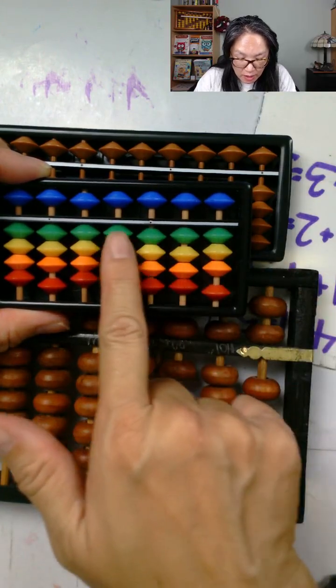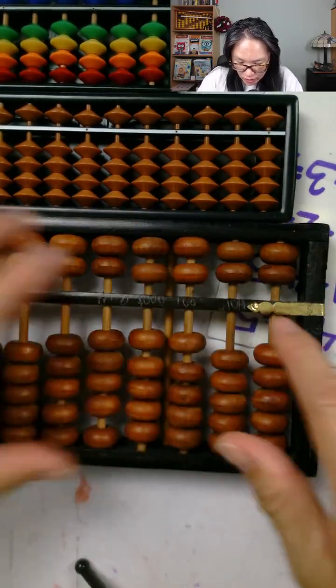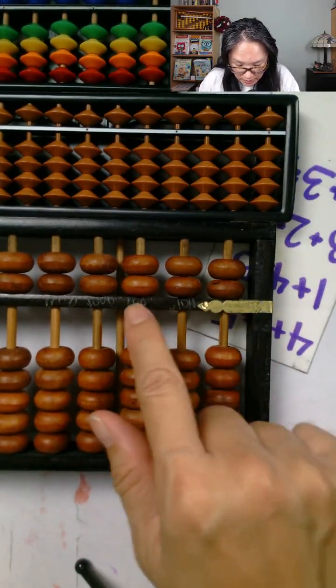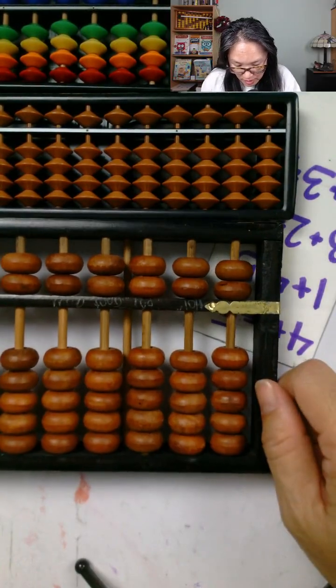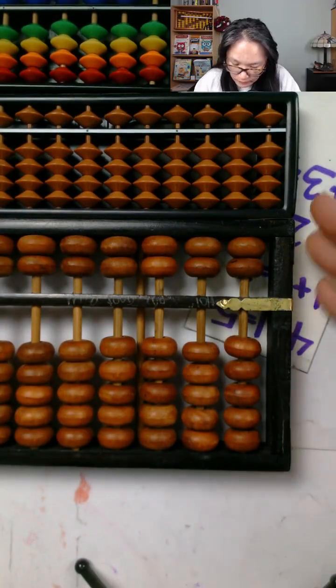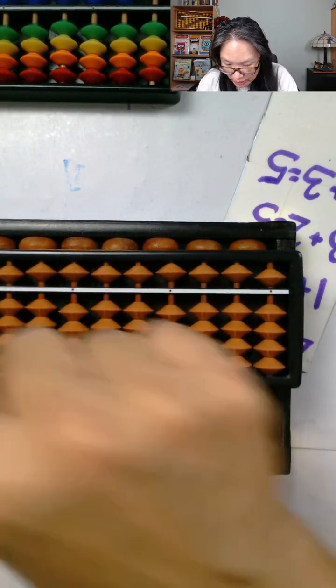So then you can talk about money. In this one, the Chinese one, there's no indicator. Somebody wrote, that's not me, ones, tens, hundreds, thousands, 10,000s. And you would just have to know where you started. But on the Japanese one, there is that indicator. Thank you so much, Dion, for letting me know.